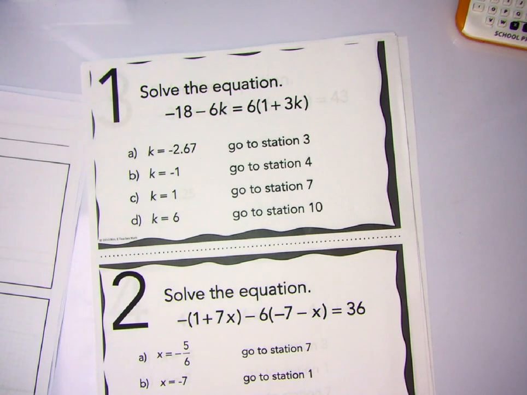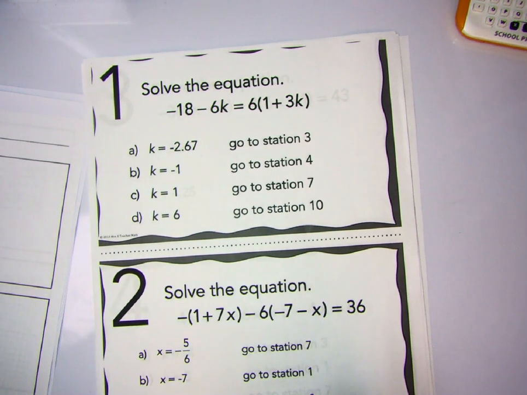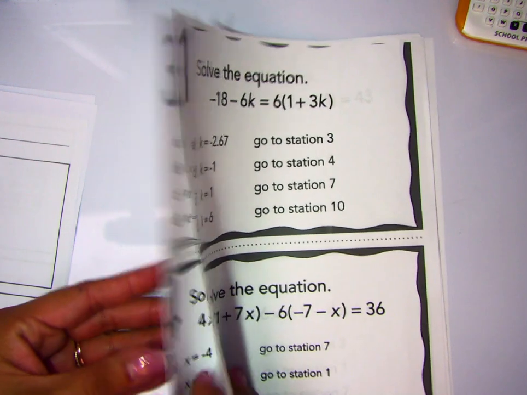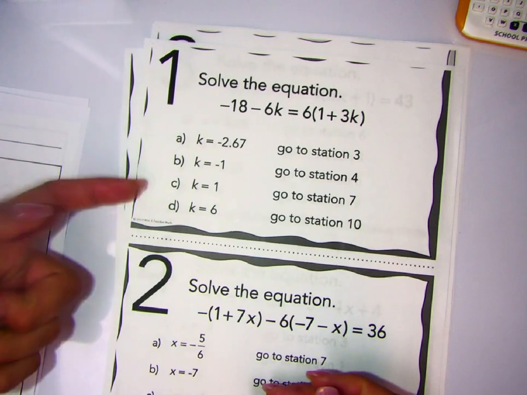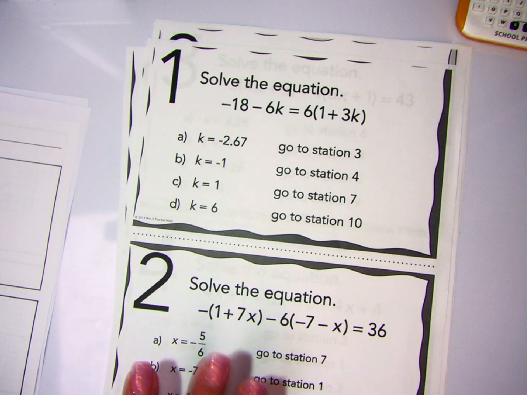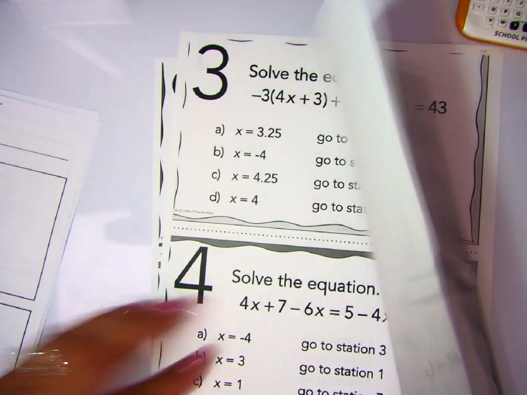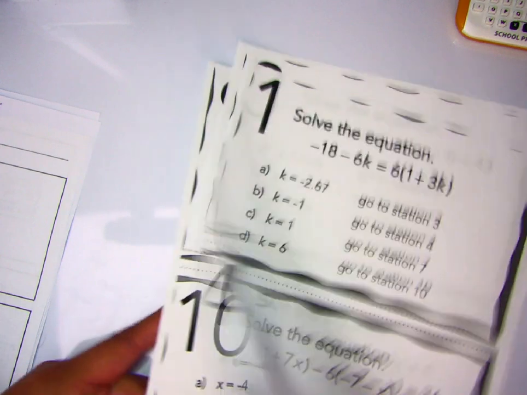Hi students, in this video we're going to solve multi-step equations using this activity that we did in class, or we are going to do in class to practice. So it's a scavenger hunt. There are 10 problems and one answer takes you to another card. So you don't have to start with number 1, you could start with whichever number you want. In this case, I will start with number 9. It is my favorite number.